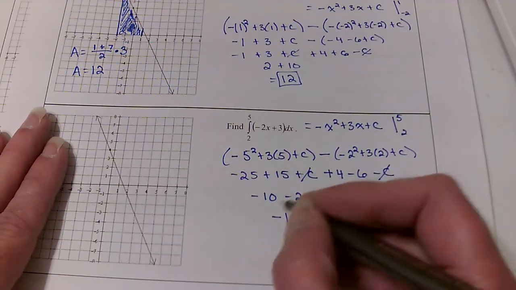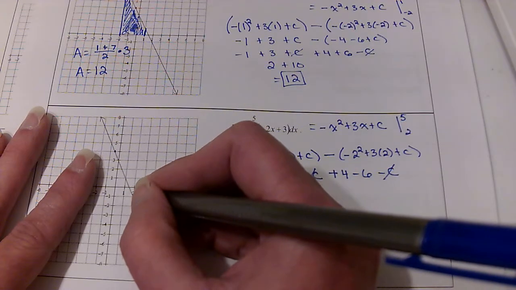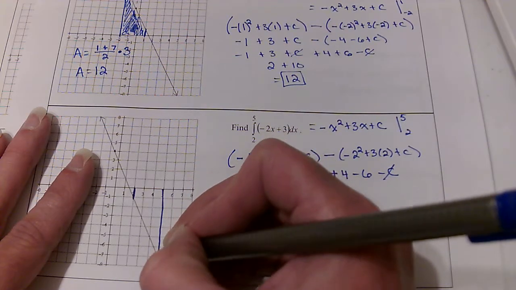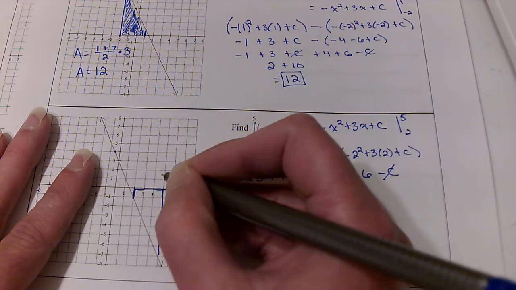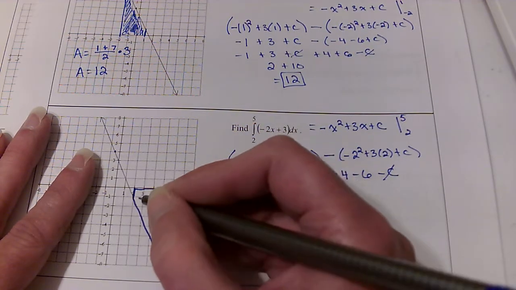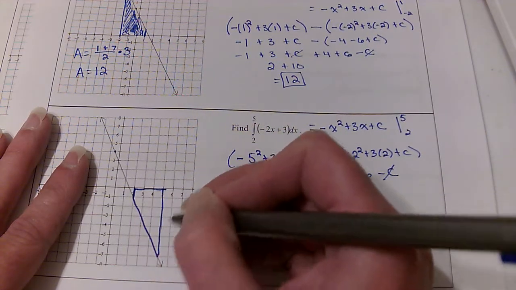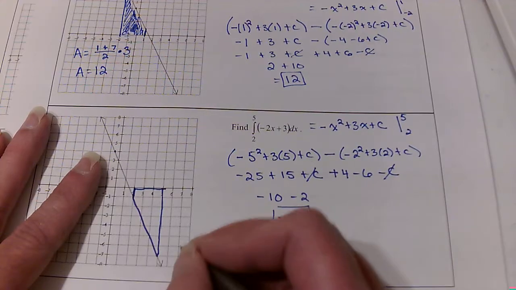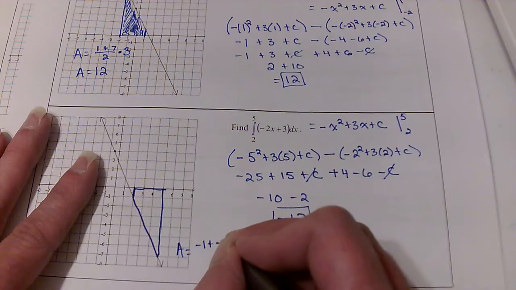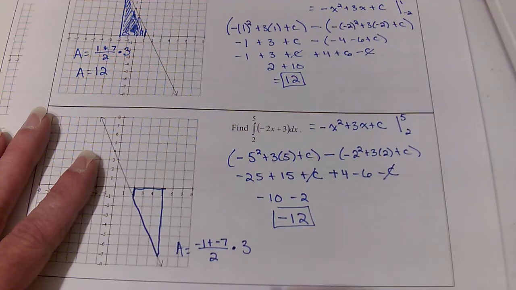Let's see what that means graphically. From 2 to 5, we're talking about this area from 2 to 5. So that's a trapezoid, but this is a negative value, so we got negative 1 and a negative 7 divided by 2 times the width of 3.